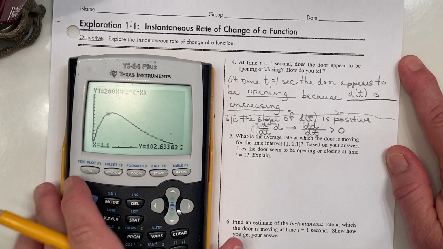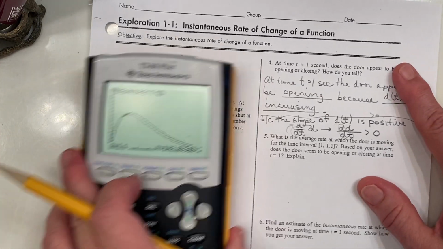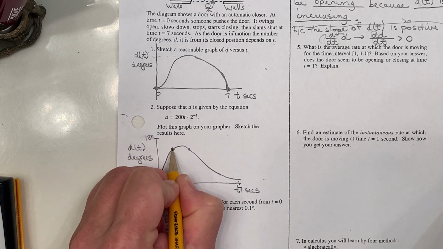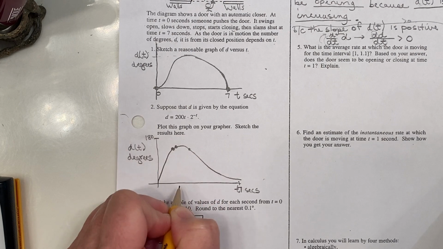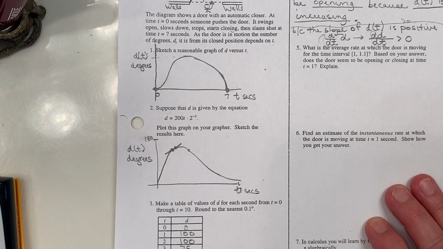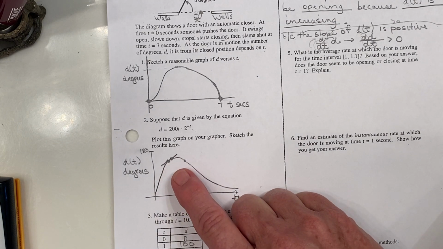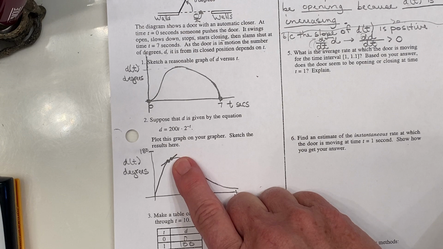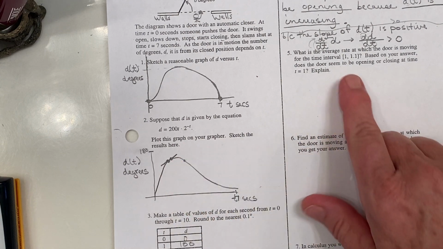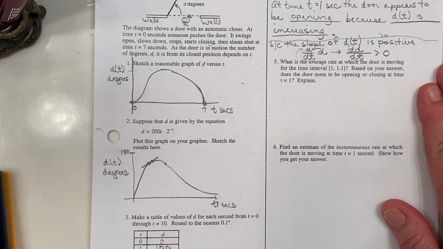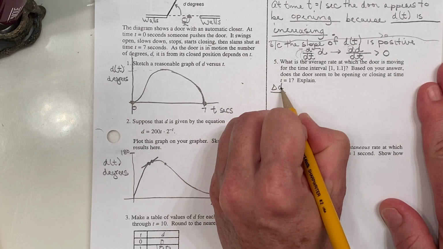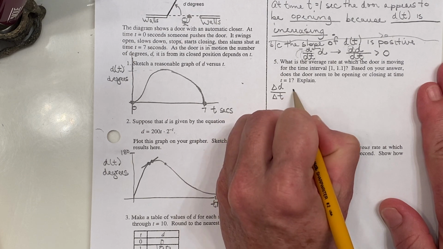So they're asking me, what is the average rate of change? Imagine this. Back over here on this graph, if this is time equals 1 second and this is time equals 1.1 second, what's the slope between these 2 points on this graph? Looks to me like it's going to be positive because the d values are still increasing. But we have to find that value. What is the slope between time equals 1 and time equals 1.1 second? Well, let's set up a difference quotient. It's the change in the degree values divided by the change in t values.